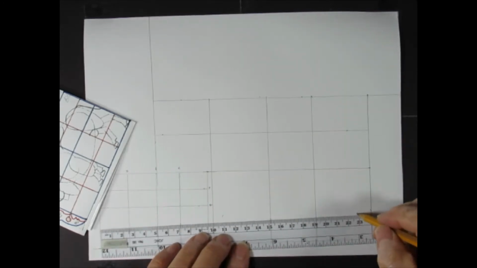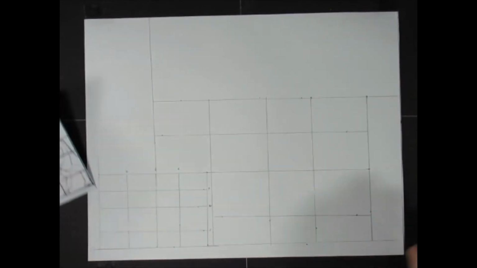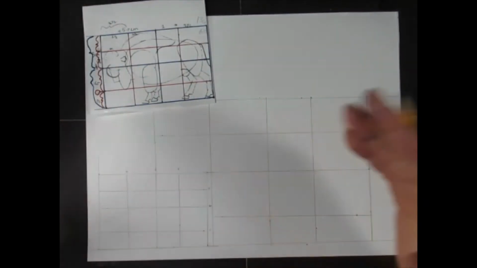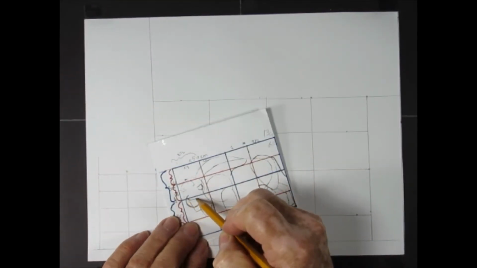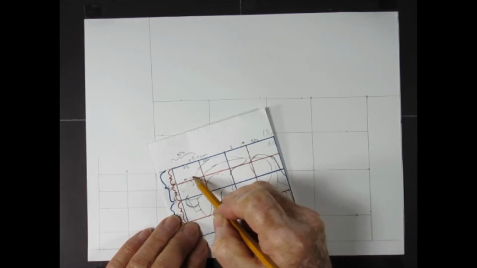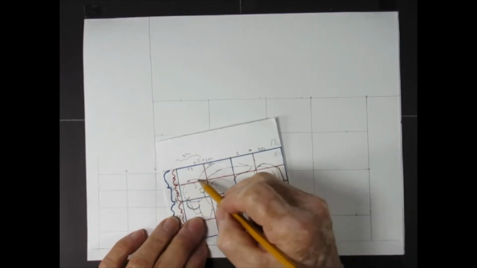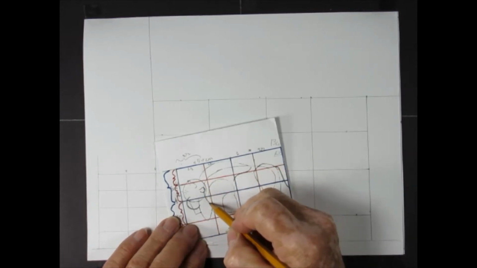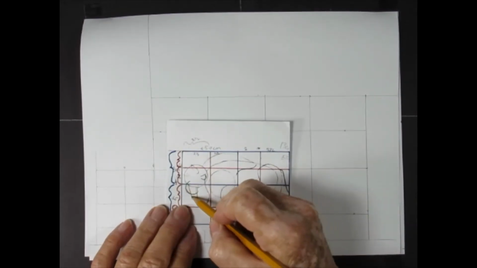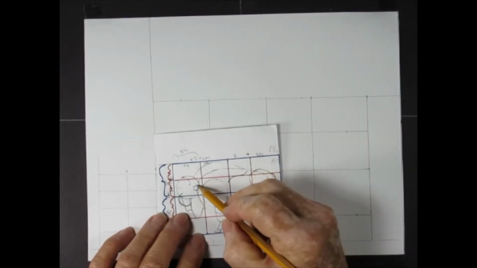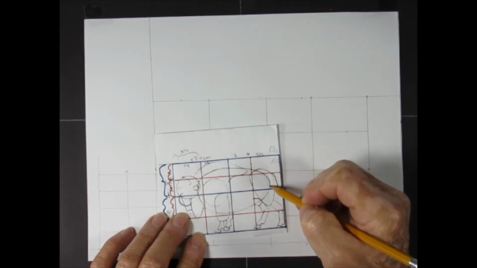So I'm gonna try to draw the actual size and then double. And you have to think of this as like a projector. Okay, now I'm going to darken the lines here. Again, this is not mine, but we're using it for learning purposes. This is for learning. It's a teaching lesson.